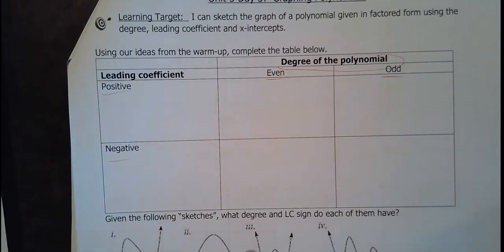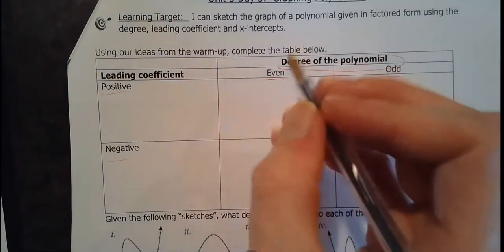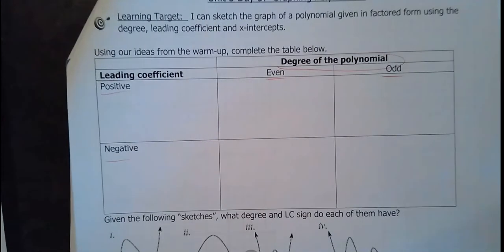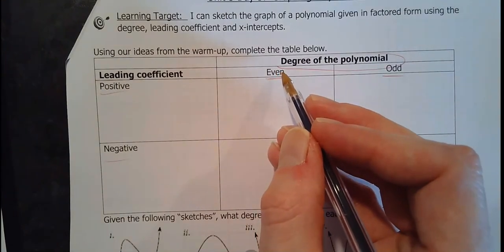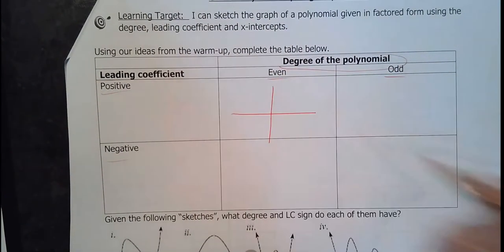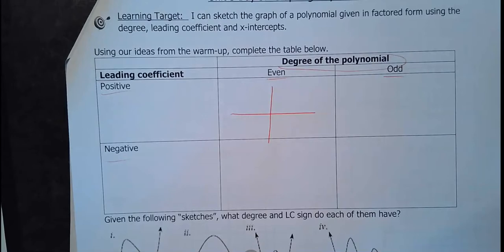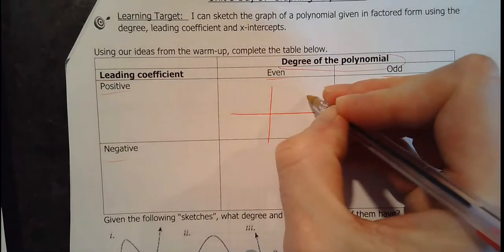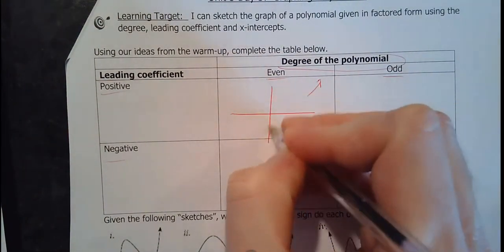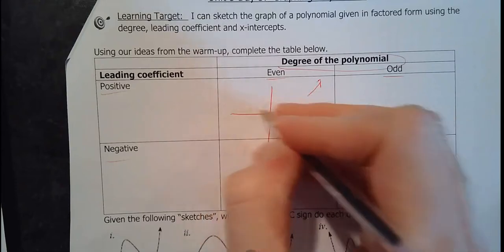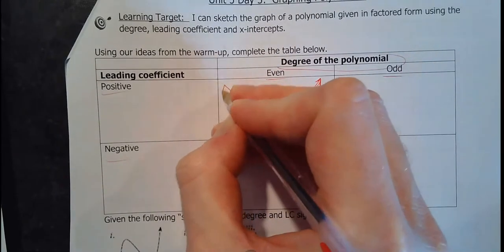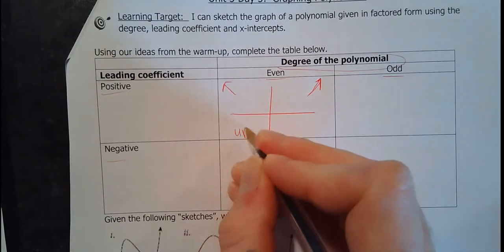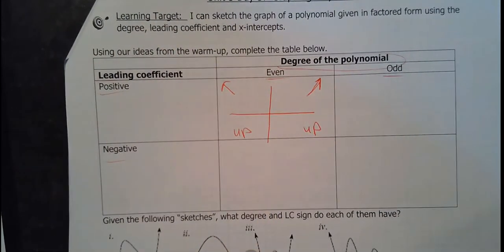So using your ideas from the warm-up that we just did, if you notice, there was an example. Let me flip back to mine. It was even with a positive. This was number 2 on our warm-up. And if this is the coordinate plane, as you go off to the right, it's going up. Now, where it hits the x-axis and all the stuff going on in between, we don't know. But I know as I go to infinity, it's going to be going up. And as I go to negative infinity, it's going up. So it's going to be an up and up. That's how we'll describe it.